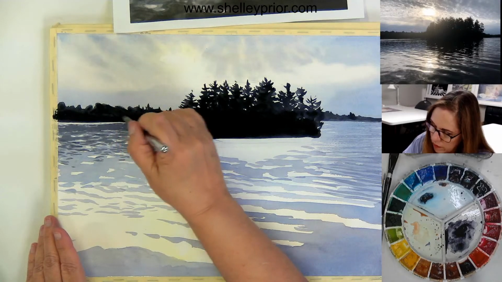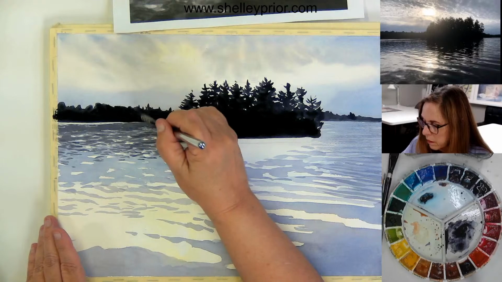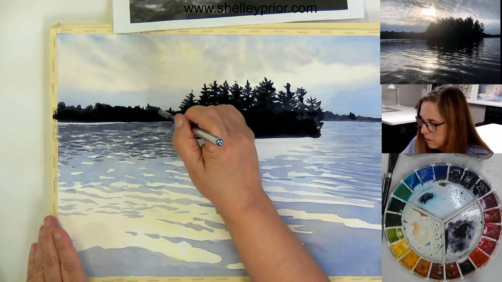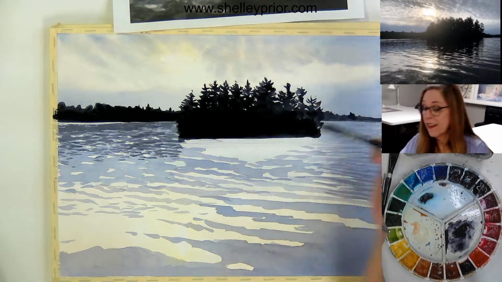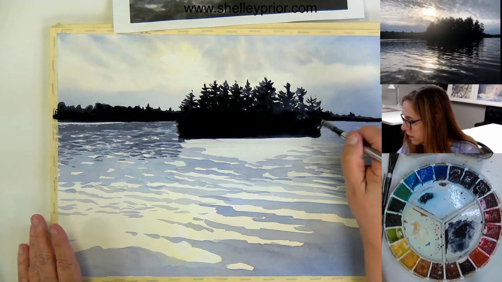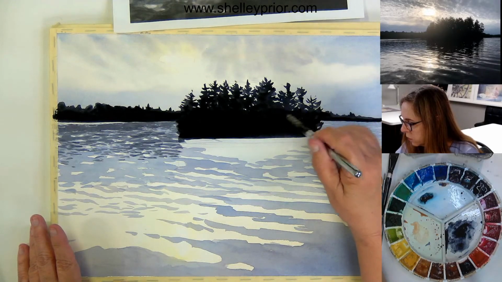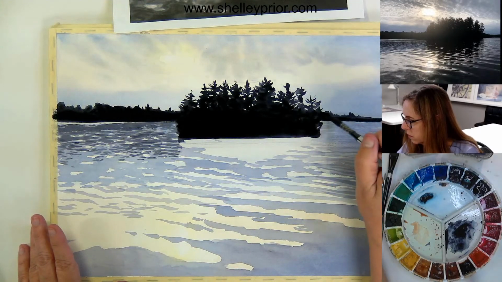A lot more solid, even a little bit darker if I need to, right? So I can come back in. And very often people forget that they can take a wash and just wet it again and it just gets a lot smoother. It's such an easy solution, it can't be that simple. But often just re-wetting something will smooth things out.